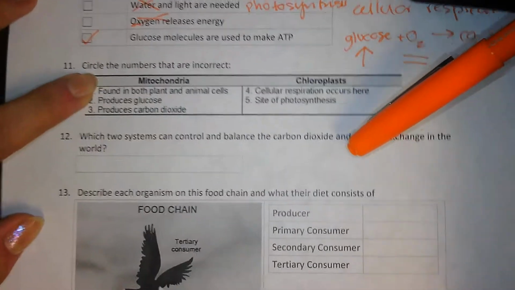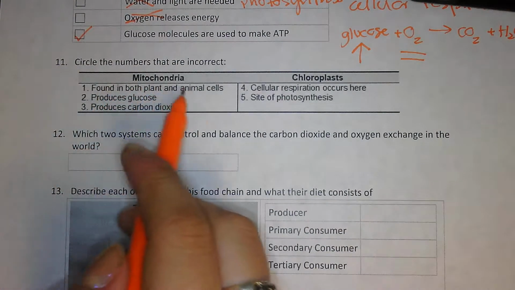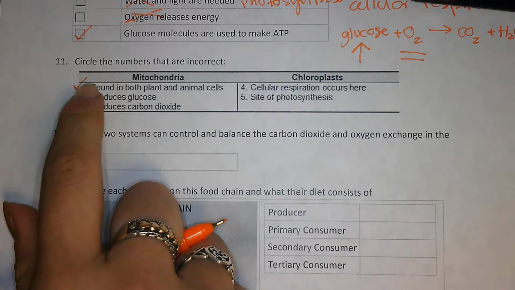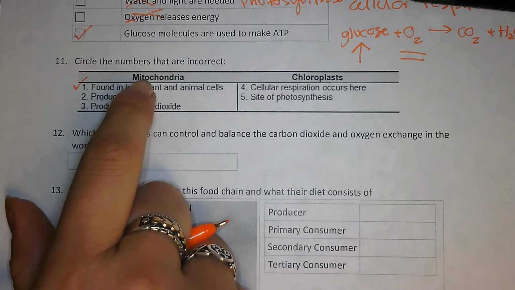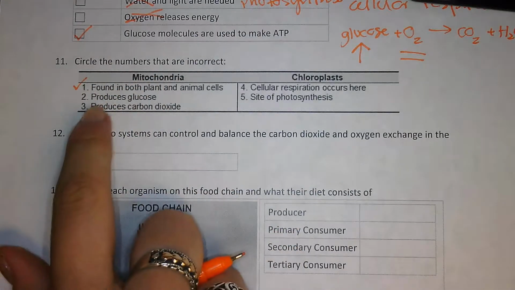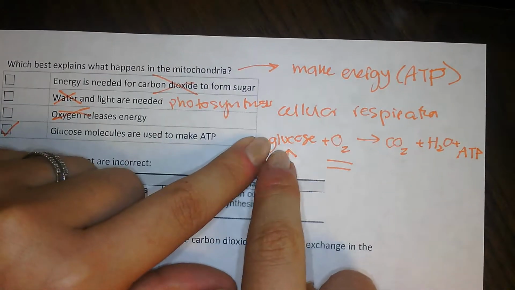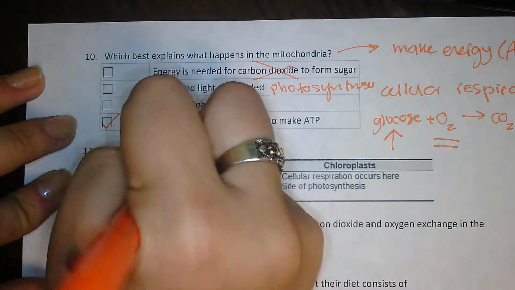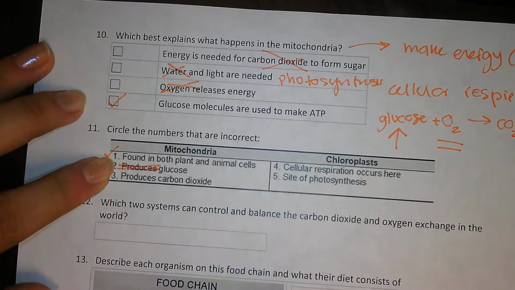So this one is comparing mitochondria and chloroplast. So mitochondria are found in both plant and animal cells. This one is absolutely true. Plants use photosynthesis to make food, glucose, and then that glucose is used by the mitochondria to make energy. Mitochondria produces glucose. So the mitochondria, again, makes energy through cellular respiration by using glucose and oxygen, not makes glucose. So this is not correct. The one that produces glucose is actually photosynthesis, which happens in the chloroplast.